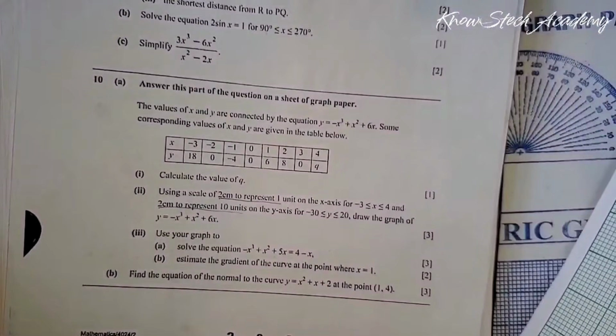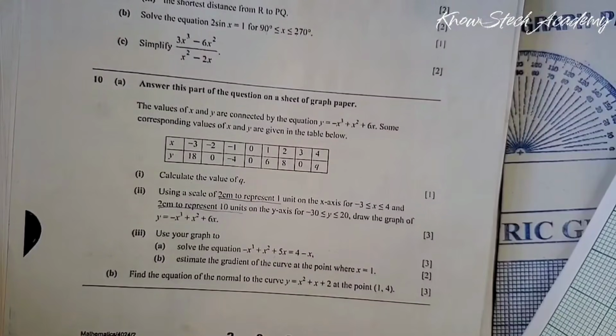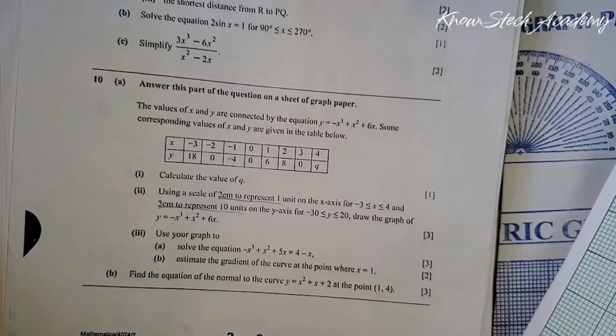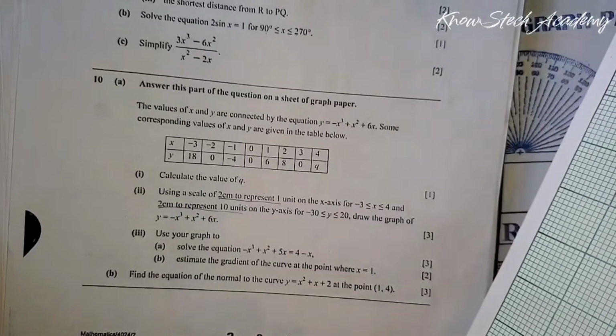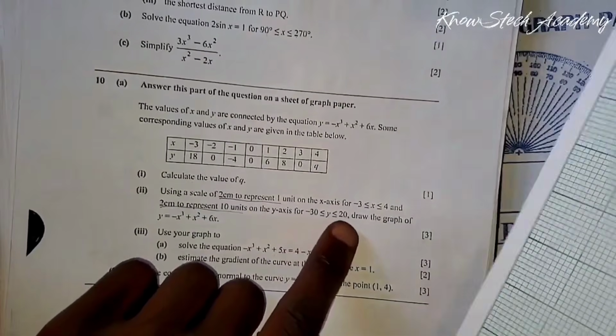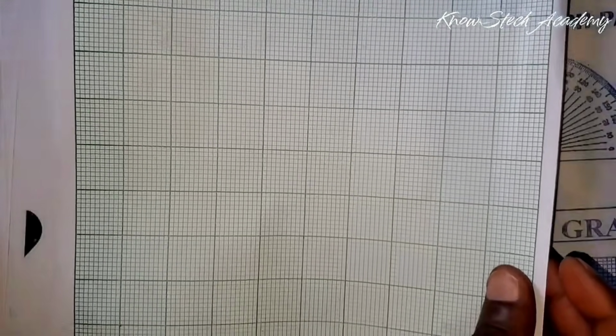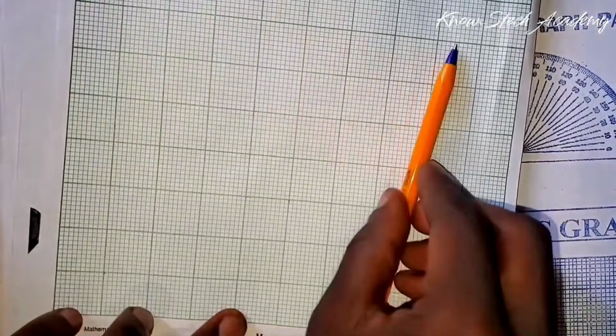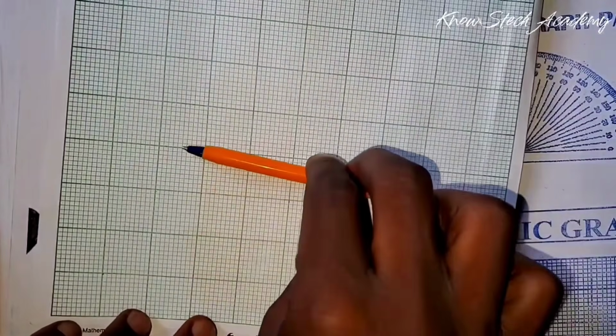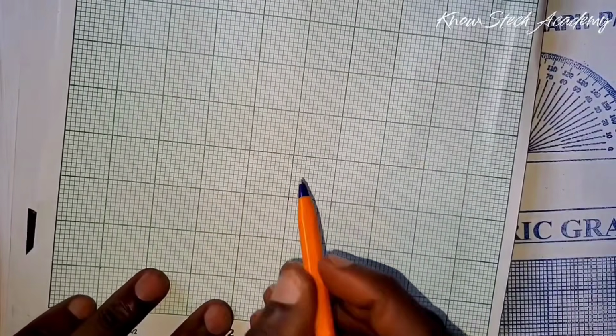How about the y-axis? We are told to use 2 centimeters to represent 10 units, from negative 30 to positive 20. Remember, our x value is 0 here, so we're going to use this line. Now, we are going to start from y. If we begin from here, let's check if this will be 0.